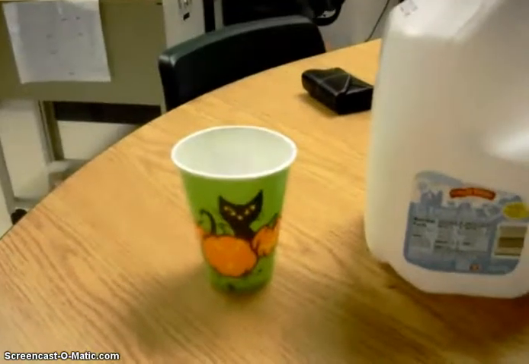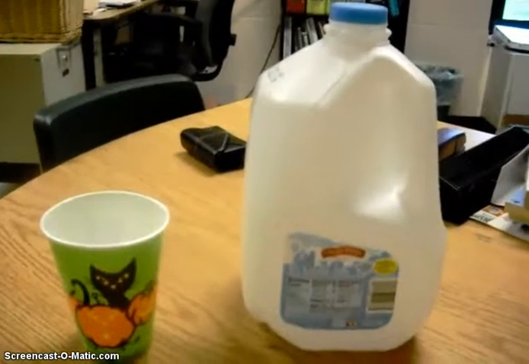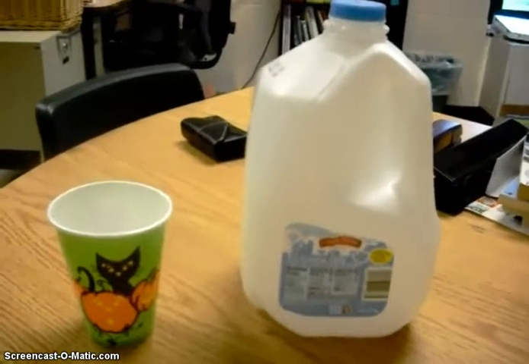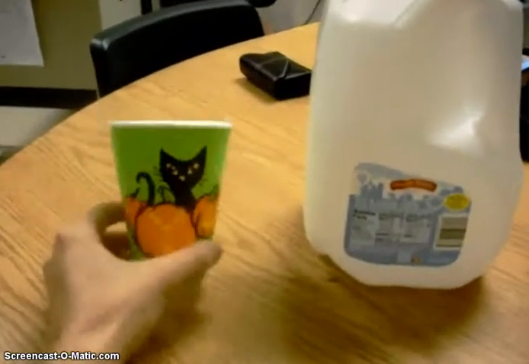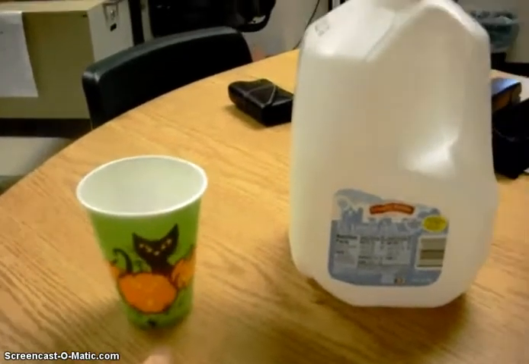how many cups of milk you can make out of that gallon. This is a problem or a strategy that you can use to solve that. So we have this milk, and I have these lovely little Halloween cups. Now these cups are each 8 ounces, and we know that there's 8 ounces in 1 cup.